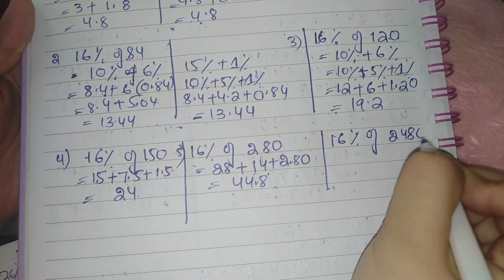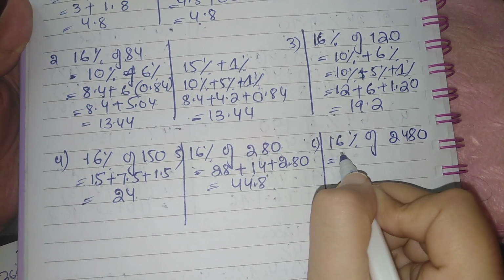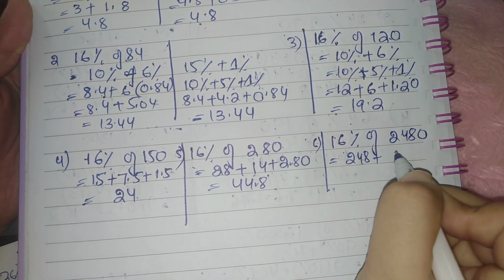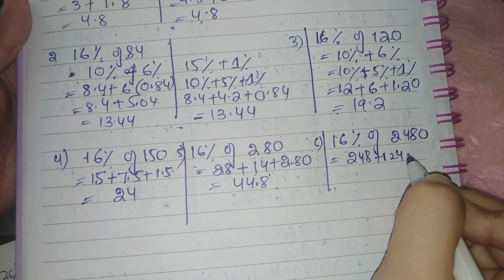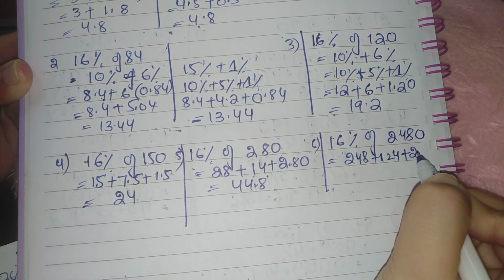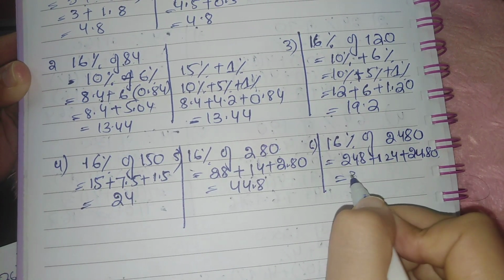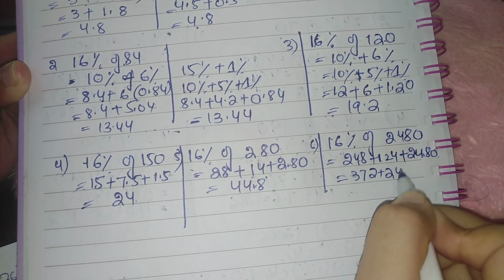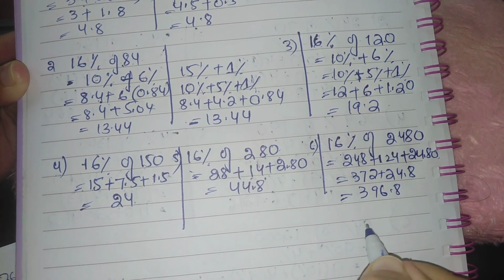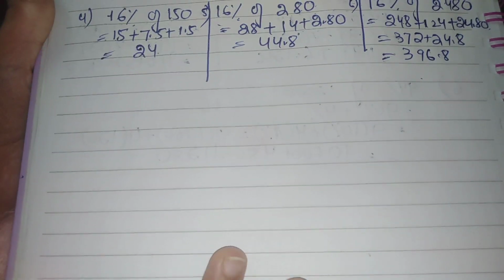By taking a larger value, 16% of 2480. Its 10% will be 248, and half of this will be 124. This will be 5%. Plus 1% will be 24.80, 2 digits from the right. So this will be 372 plus 24.8. This will be 396.8, which is 16% of 2480.